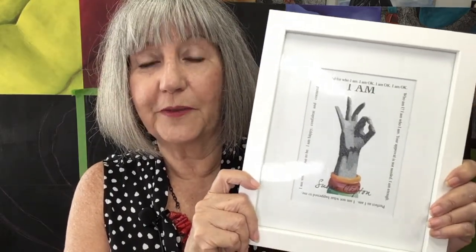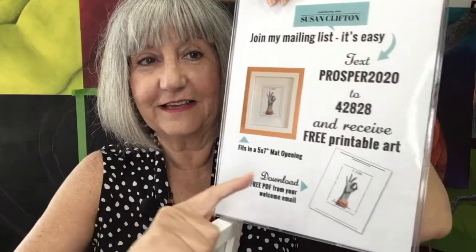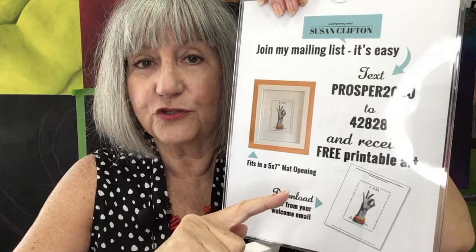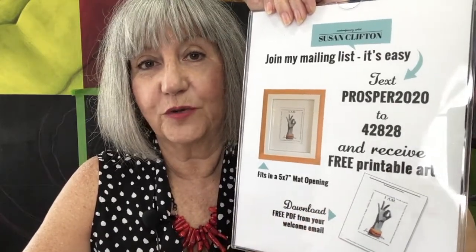So I framed it. I have to keep this here at the studio so that people can see what it looks like framed. I also use this in my window here at the studio, alongside it so that they can see that I'm using Constant Contact, so they have a text to join feature where they can send a text message and join my mailing list. They get the same welcome email, and in the welcome email is this download. They get to print this themselves on an inkjet printer, and it looks just as good as this.